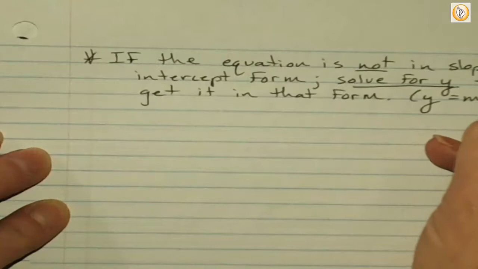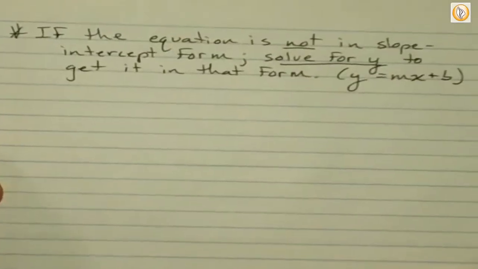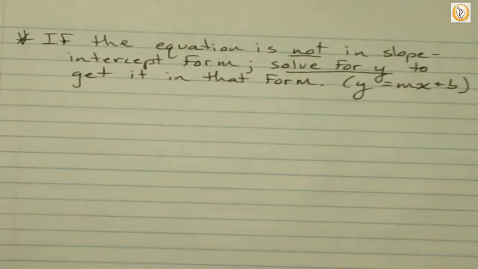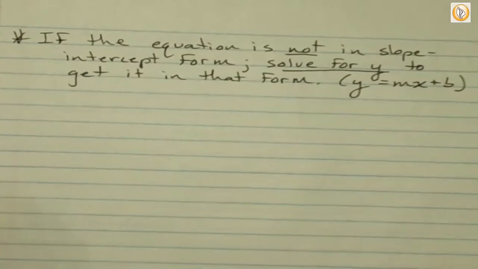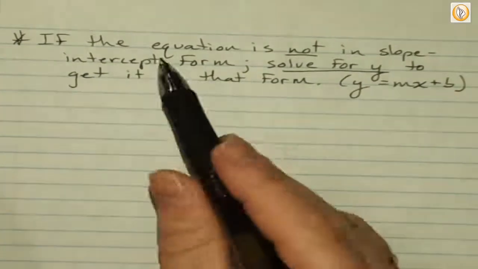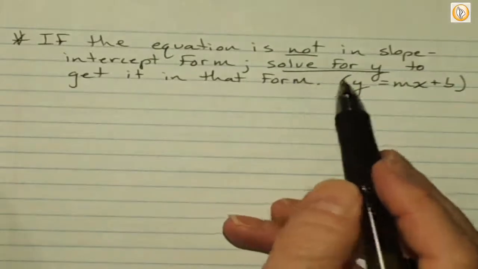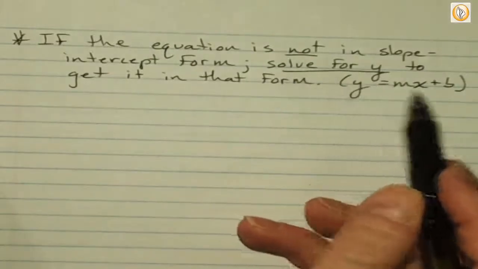This format right here. If the equation is not already in y equals mx plus b, then you have to rearrange to get it there. Okay, so if it's not in the correct format, we have to solve for y and get it in the correct format.